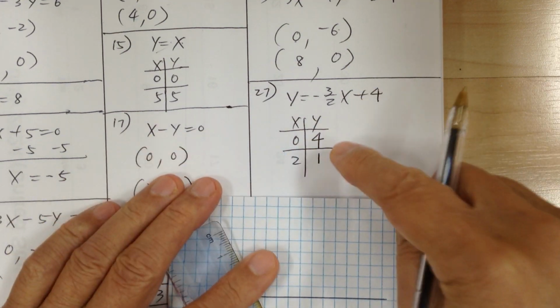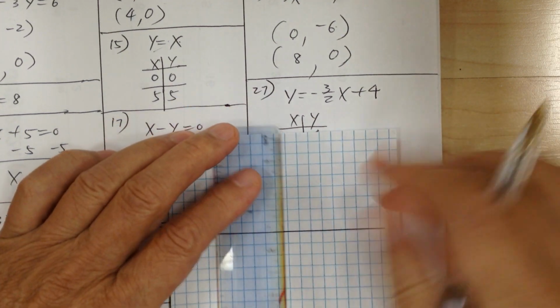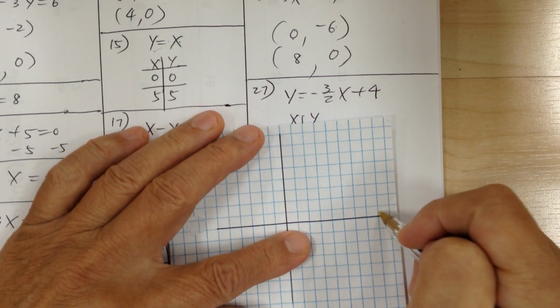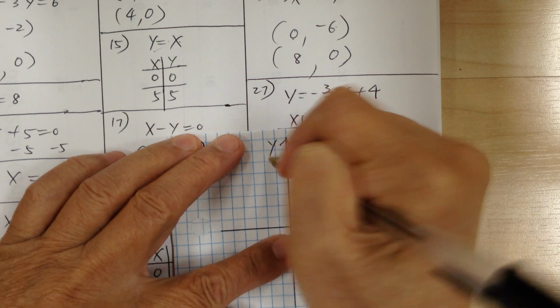But this is a long way. Again, in a future lesson, you will learn how to do this without doing any of this work. Okay, so this is x, this is y.